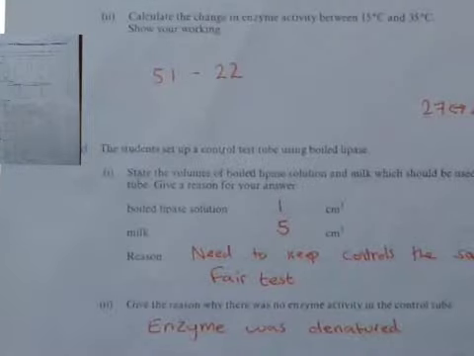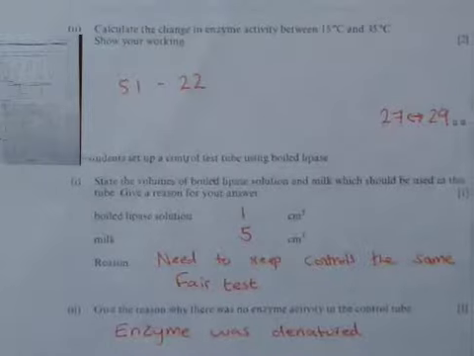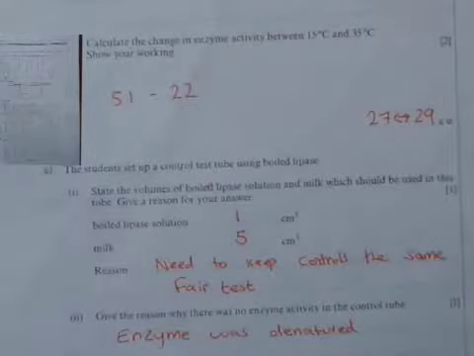The next question, let me shrink that a bit more. The student set up a controlled test tube using boiled lipase this time. So that's already suggesting that this lipase has been denatured, because that's what happens. If you boil an enzyme, then you're going to denature it, it's not going to work. State the volume of boiled lipase solution and milk that should be used.